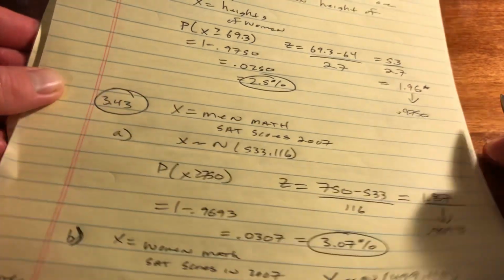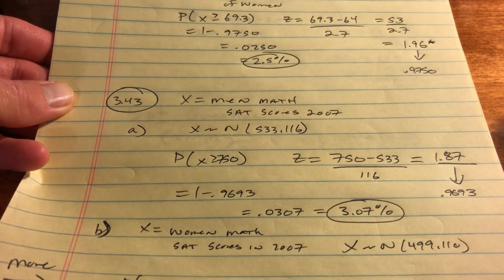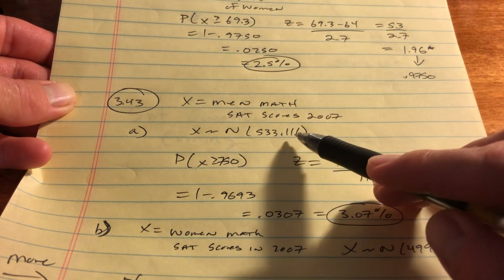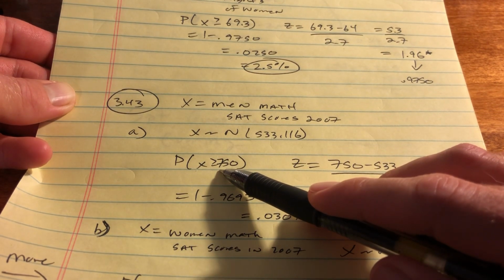I know there's some light issue right there. All right, so X is men's math SAT scores in 2007, so it's approximately normal. That means that's the standard deviation. What's the probability that X is greater than or equal to 750?